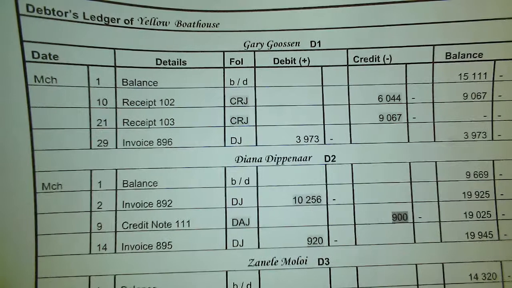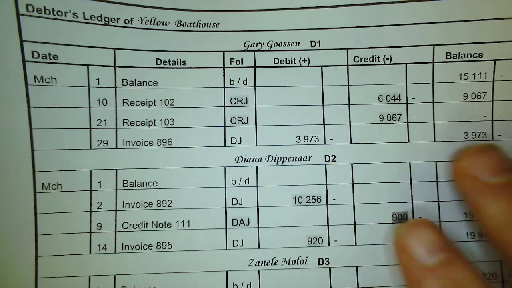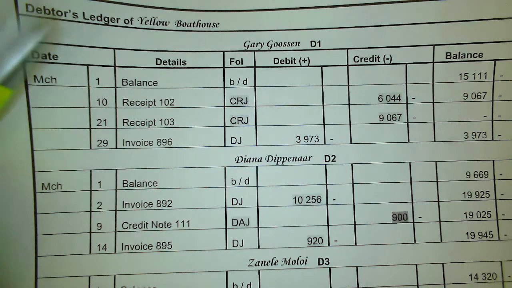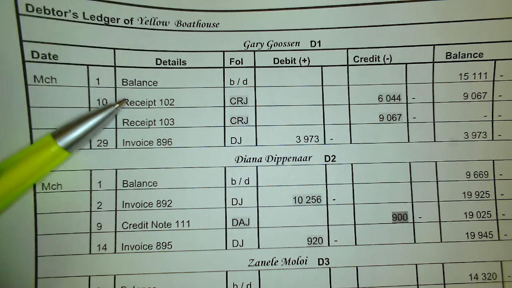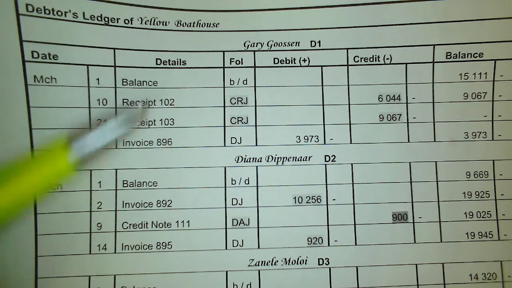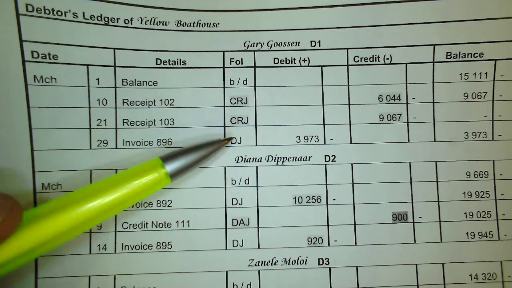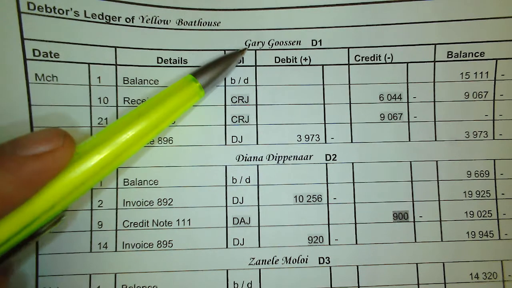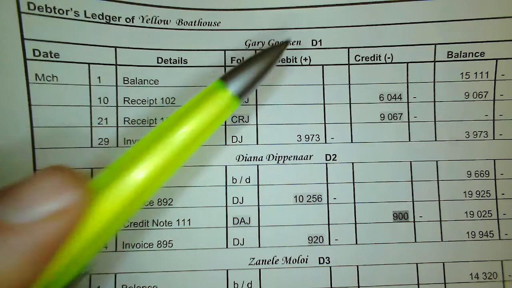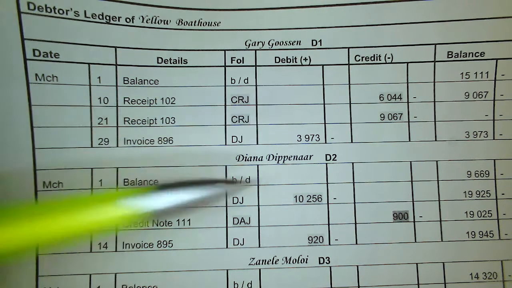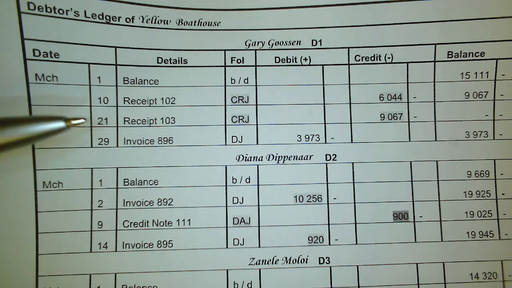Okay, we're on activity 19 and we were asked to do the debtors ledger. Okay, debtors ledger is just a place where we show all the people that owe us money and their specific accounts. So Gary Goossen, in this video we will do Gary Goossen. He's debtor number 1 and I'm just going to explain what happens in this account.